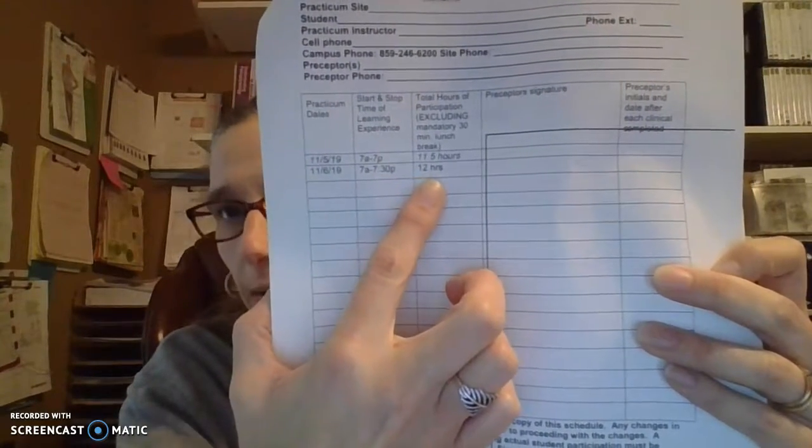But I just want you to note the example here. If they worked 7A to 7P, that's only 11.5 hours. If they work 7A to 7:30P, that's 12 hours.